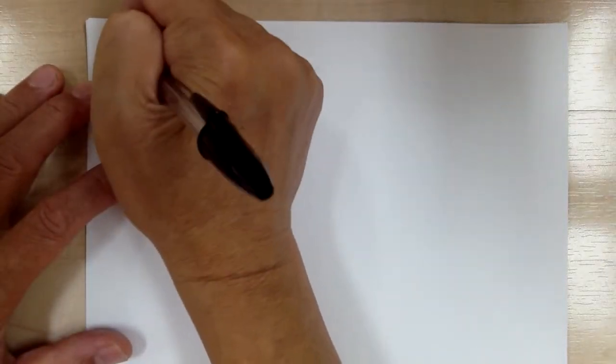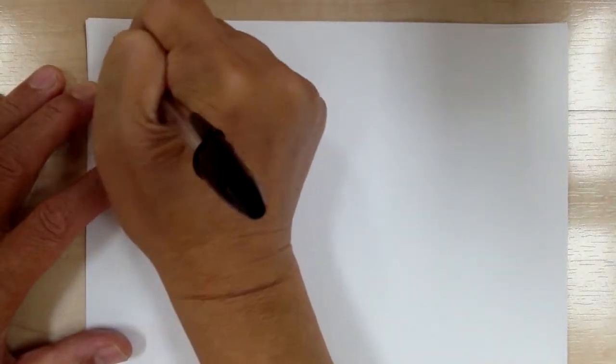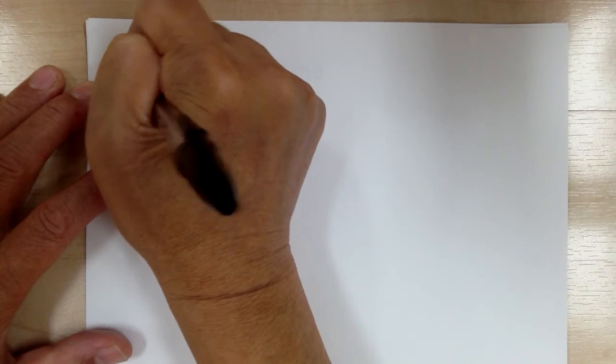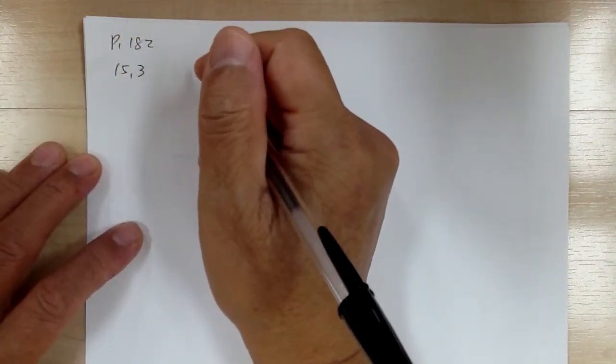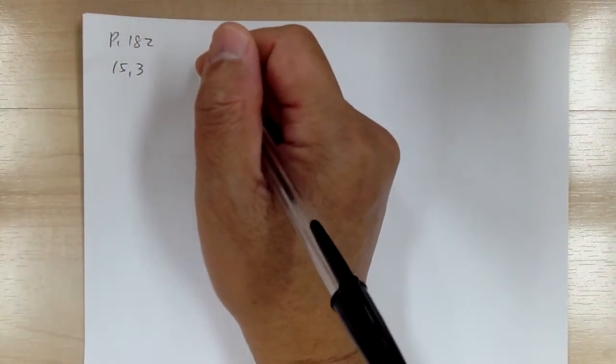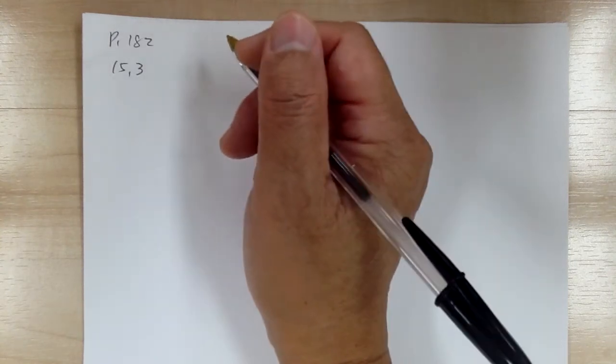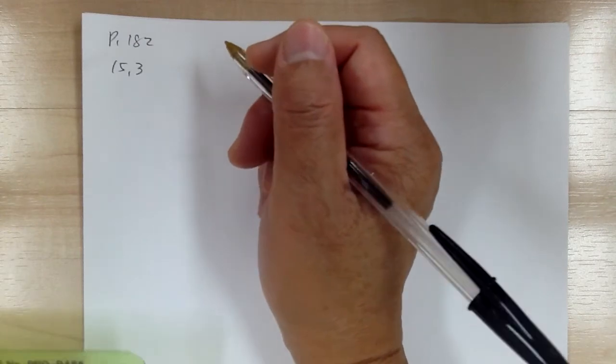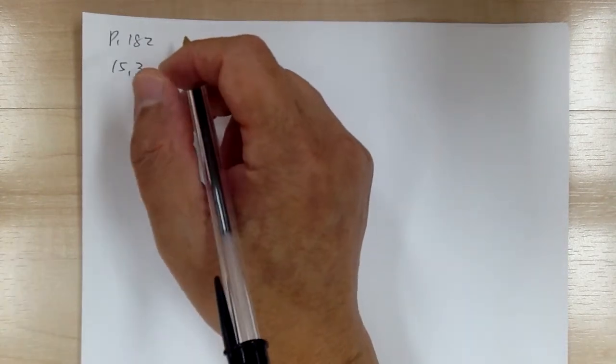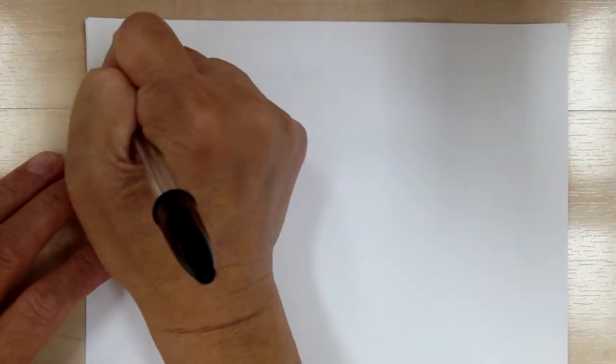Okay, let's go to page 182, and this is lesson 15.3, complicated figures. When you have complicated figures, sometimes you have to cut and paste, sometimes you have to move things around, okay? So example 15-8.